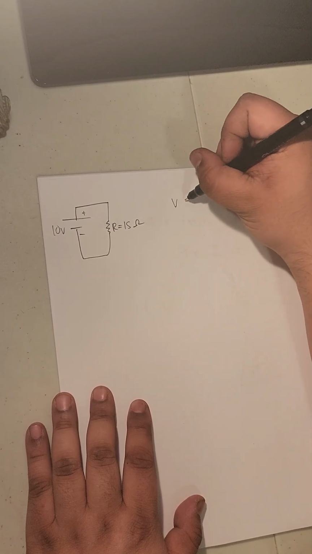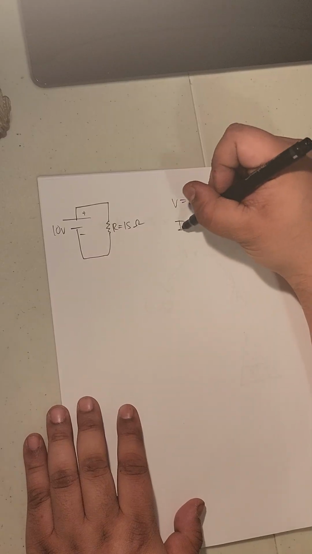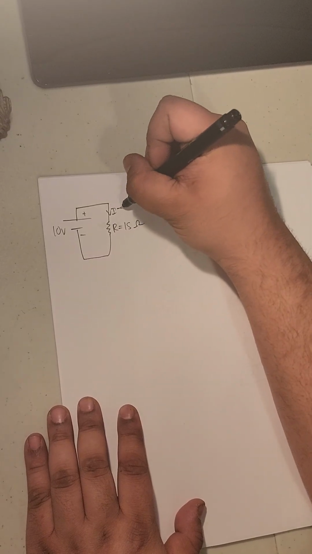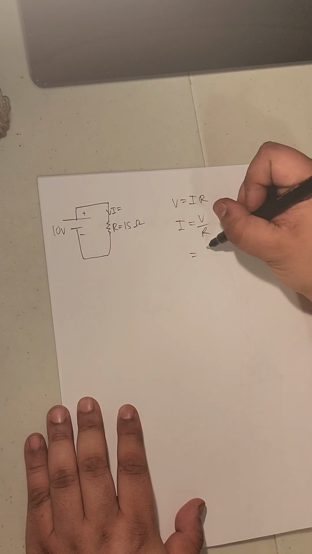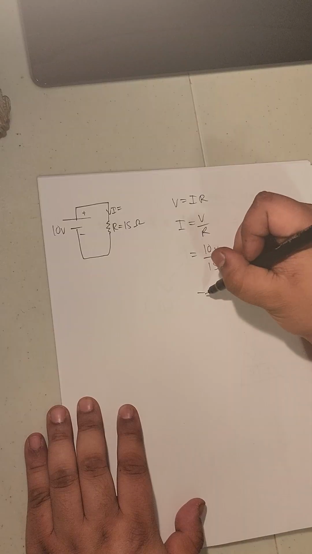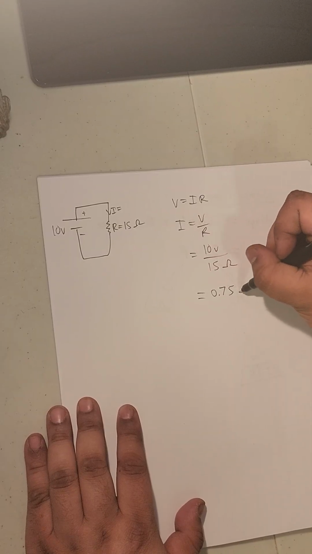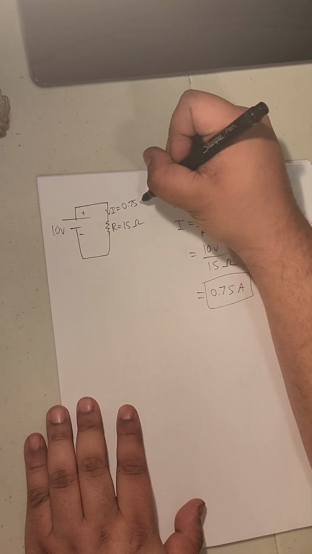We can use Ohm's law, V is equal to IR, and isolate for the current. Current is going to equal V divided by R, which is the 10 volts divided by the 15 ohms. That will give you 0.75 amps. And that will be the current going through this circuit.